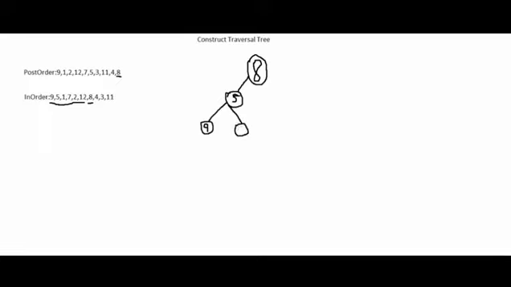Now as you can see, to the left we have 1, that is the only element. We have already mentioned the 9, 5. So if 1 is the only element, then it will become the left child node of 7, and to the right we have 2 elements, that is 2 and 12. So in order to find out which one will be the right node and the root node for the later elements, we will again go back to the post order.